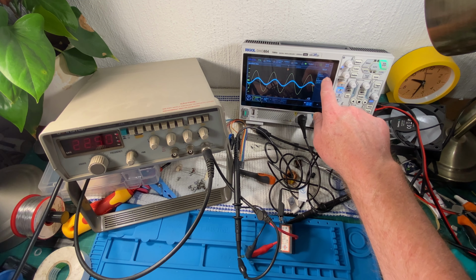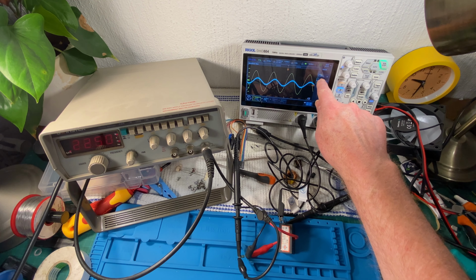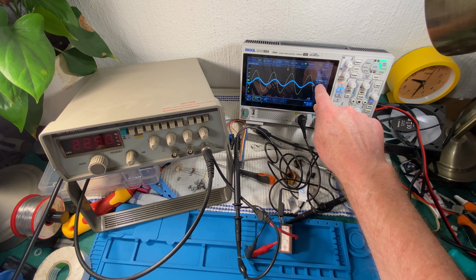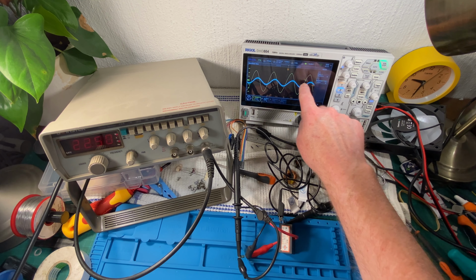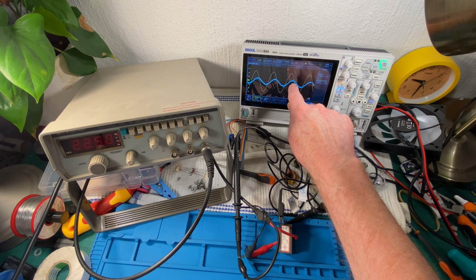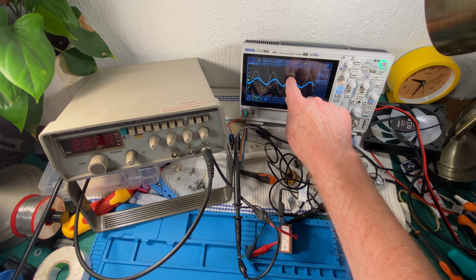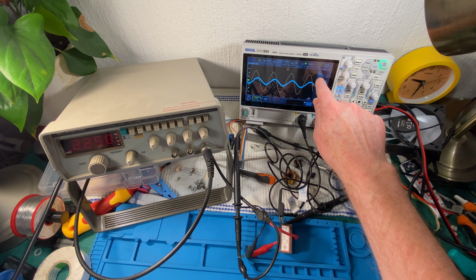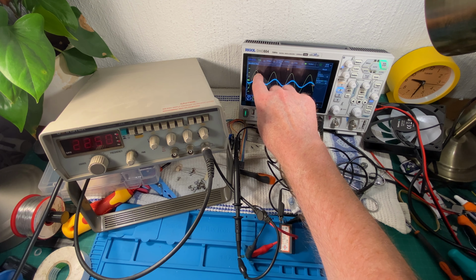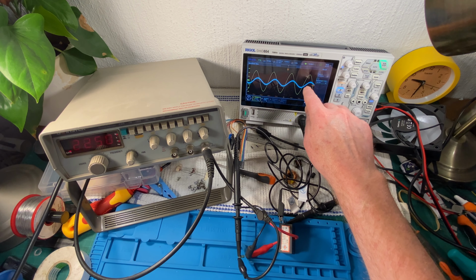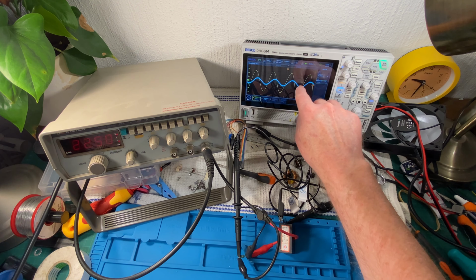But on the scope over here I can see the frequency, and I am also measuring the phase offset between current, which is blue, and voltage, which is yellow. So currently we are at 22 kilohertz. As you can see, the voltage is about 5 volts, and there we have our current.